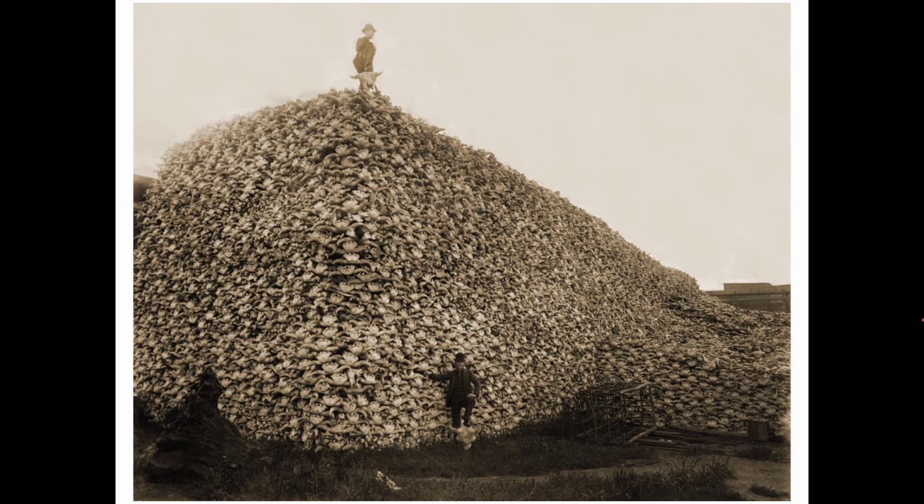Here's an example of overexploitation of resources. These are American buffalo skulls. When the European settlers moved west, they would just shoot buffalo out of the train and just leave them there. And we have these huge mountains of skulls. I mean, there's untold thousands of skulls here of buffalo that were driven almost to extinction because of hunting.